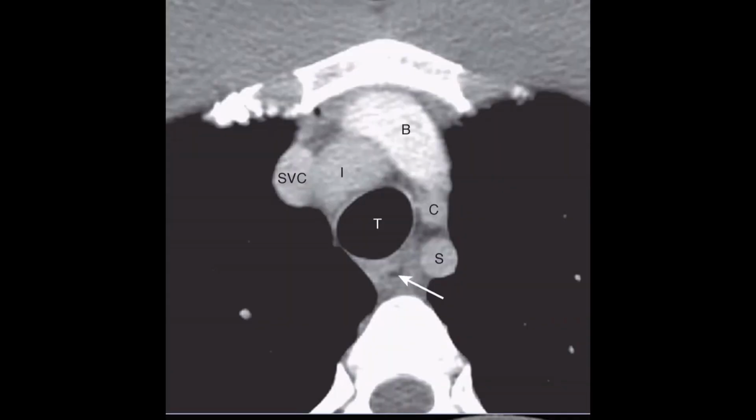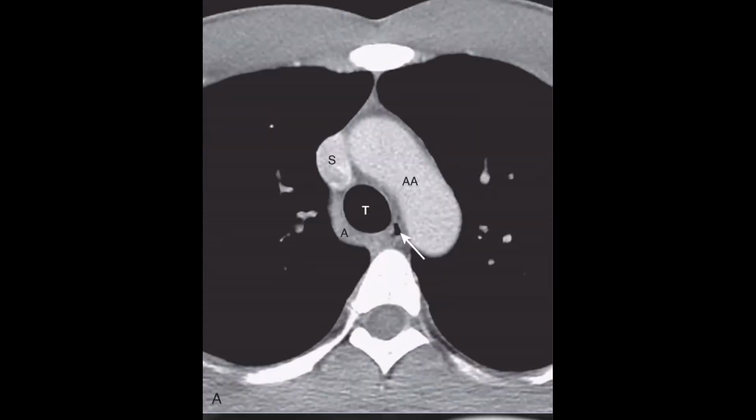This is what we call the 5 vessels view. This is the SVC here. This is the innominate. This is the brachiocephalic, and this is the left common carotid, and this is the left subclavian. And this white arrow is pointing to the esophagus. So this is the esophagus here, and this is the trachea. So another view, this is the AA, which is the aortic arch, this one.